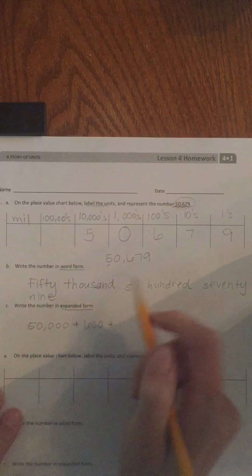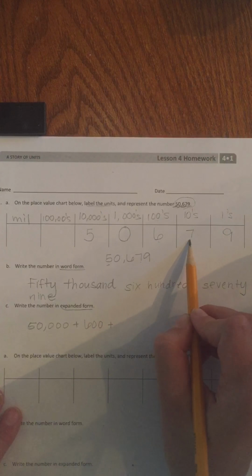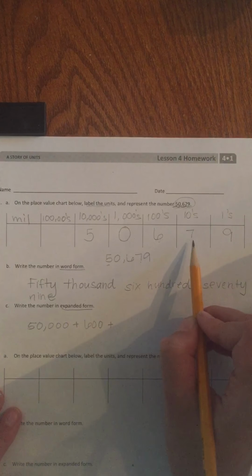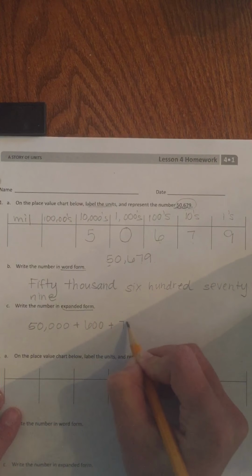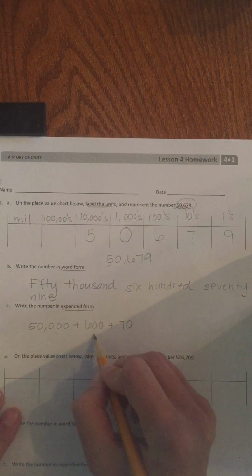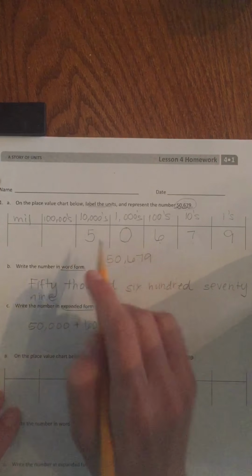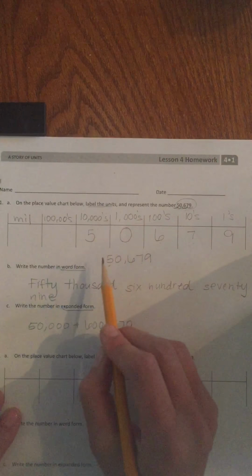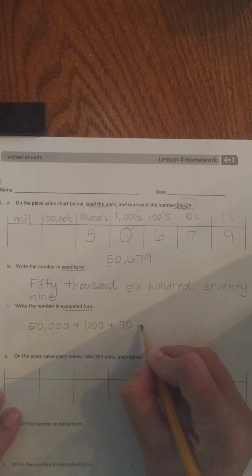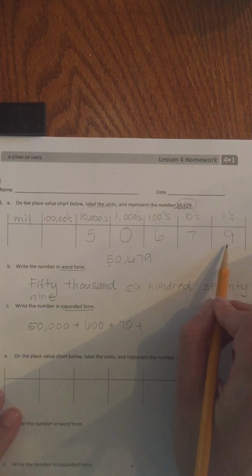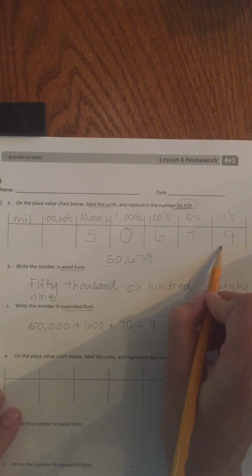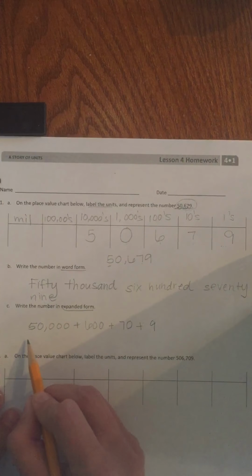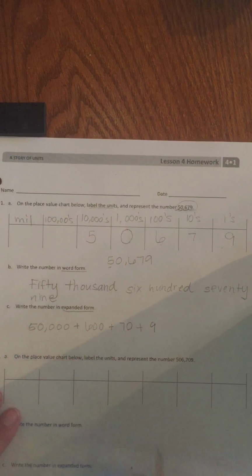If you add a plus sign, you then go to your tens. There's a 7 in the tens. So like we said before, 7 tens or written 70. So it's just how you would write the numbers by themselves if there wasn't anything after here. Now, the easiest one is the ones because you don't have to add zeros. You just have to put the number 9 if there is something in the ones. And that is how you write it in expanded form.